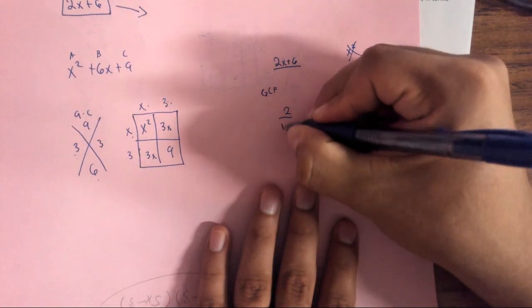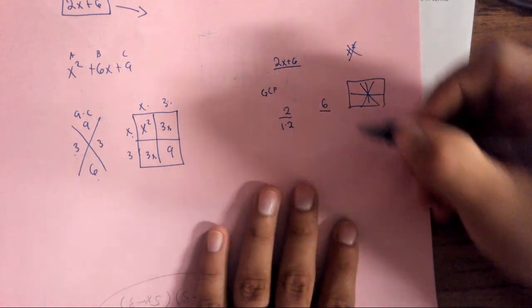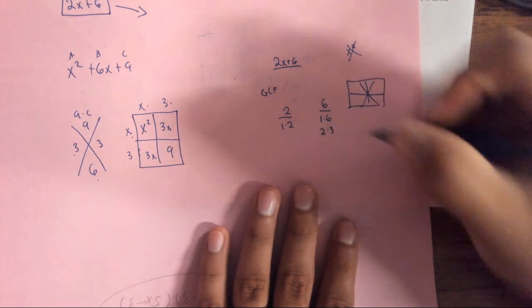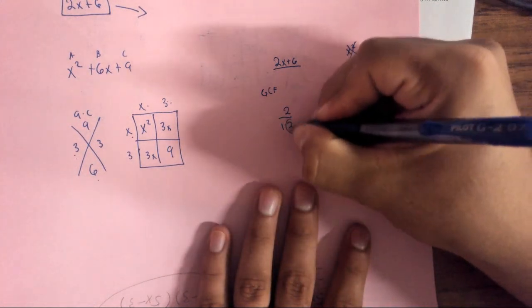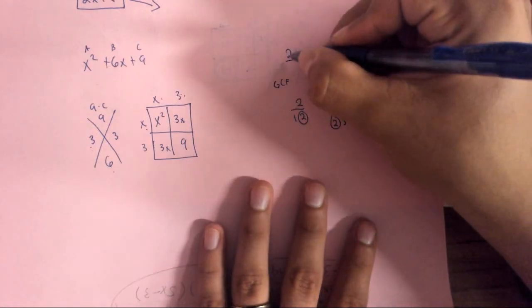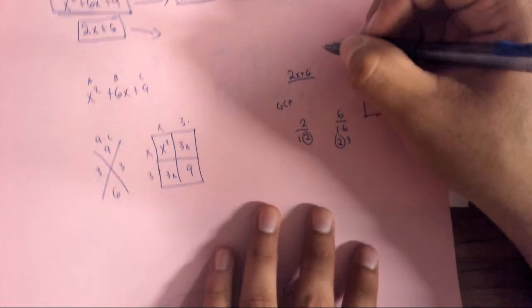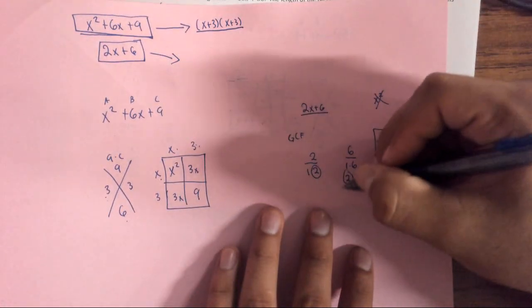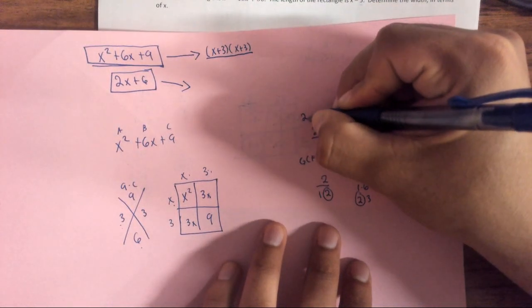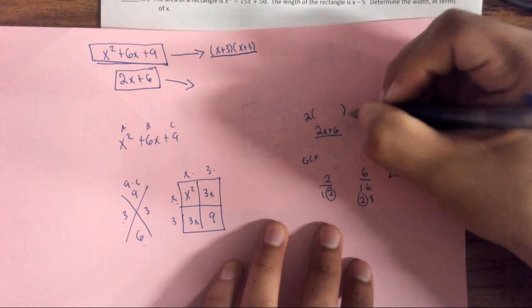So factors of 2 are really easy. It's just 1 times 2. Factors of 6 are still pretty easy. 1 times 6 and 2 times 3. They share a 2 in common, which means that I can GCF a 2 out. So I'm going to go ahead and rewrite this expression as the same thing, but just with a 2 factored out. So I can rewrite this as 2 parentheses.